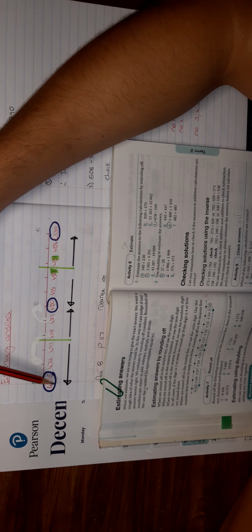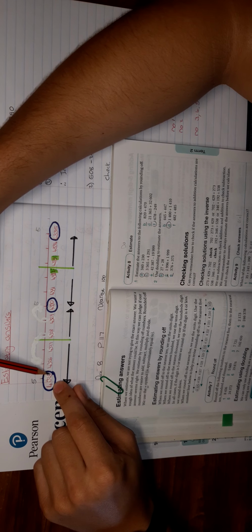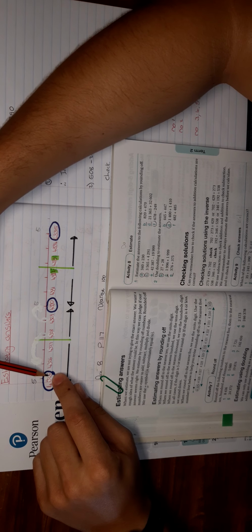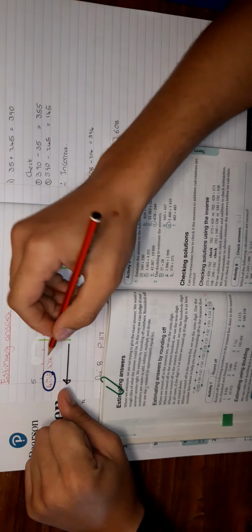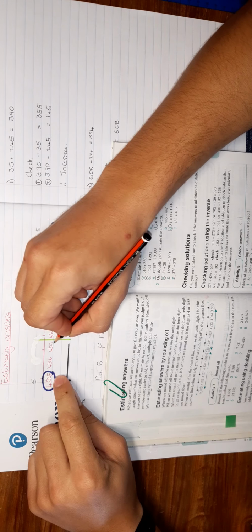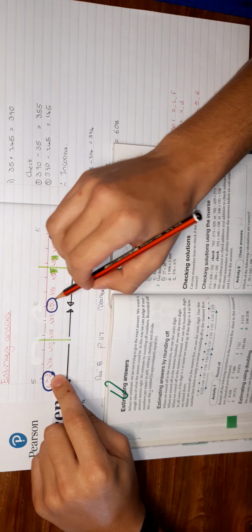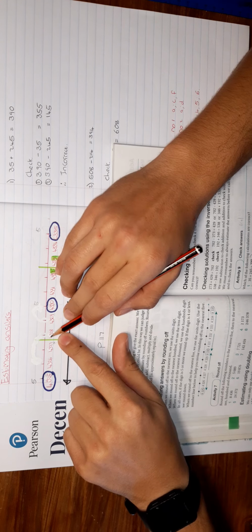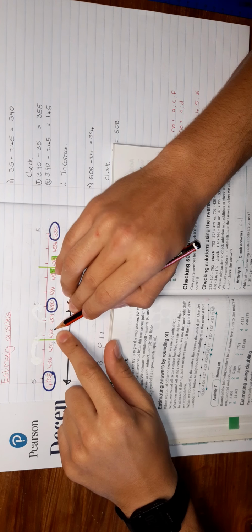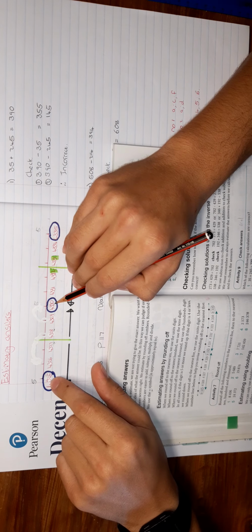Now, when we have, let's say, 4,325, this is the 5. When we have, for instance, 4,327, now we have a 7. So this means it is closer to 4,325 than it is to 4,330. Also, when we have 4,328, this is closer to 4,330 than it is to 4,325.